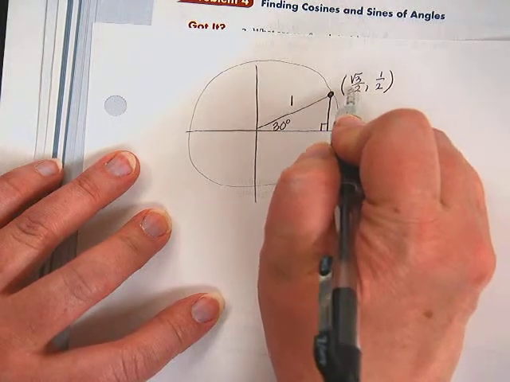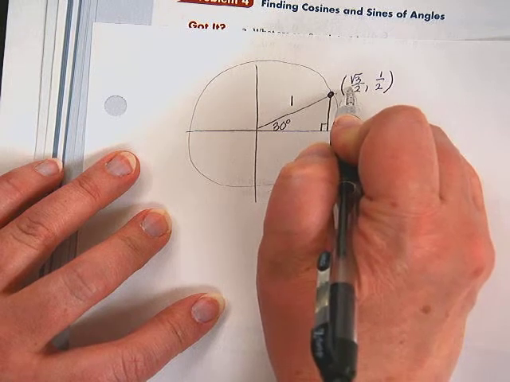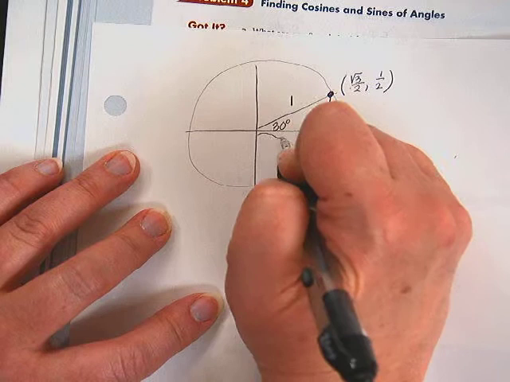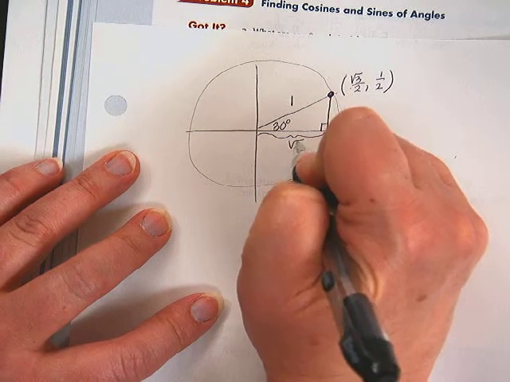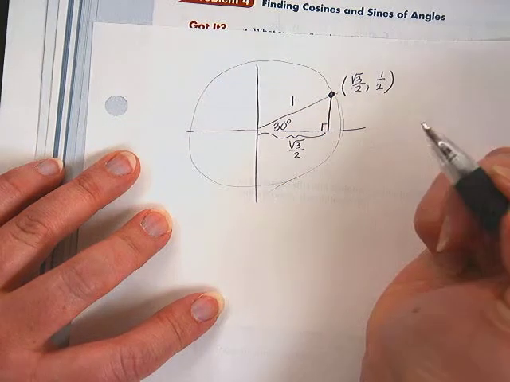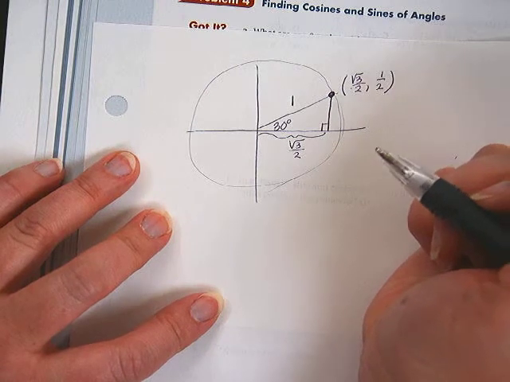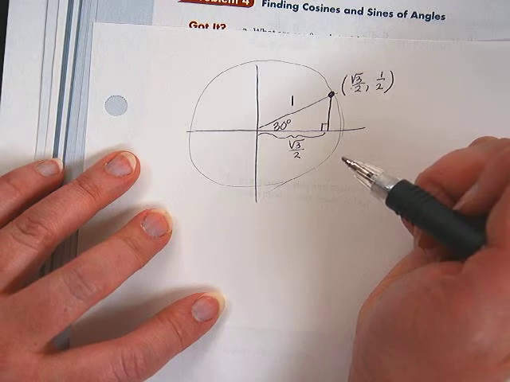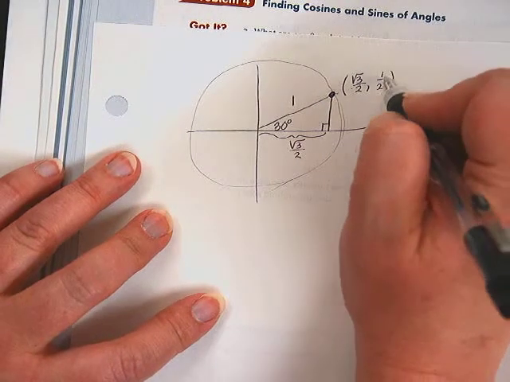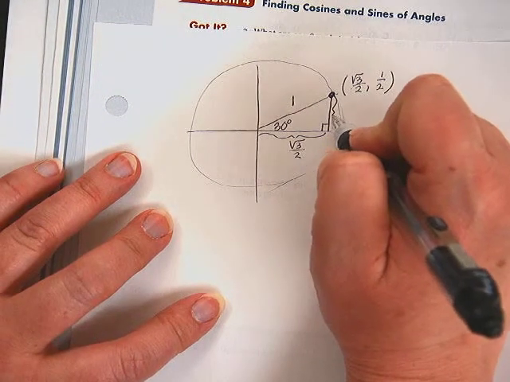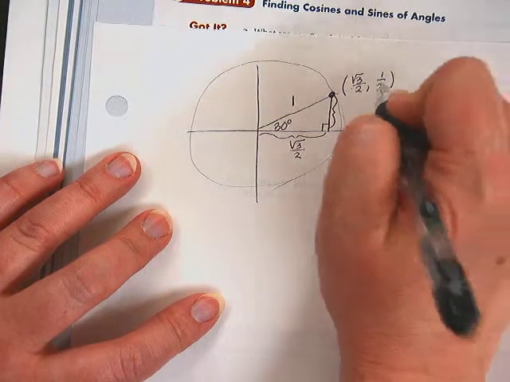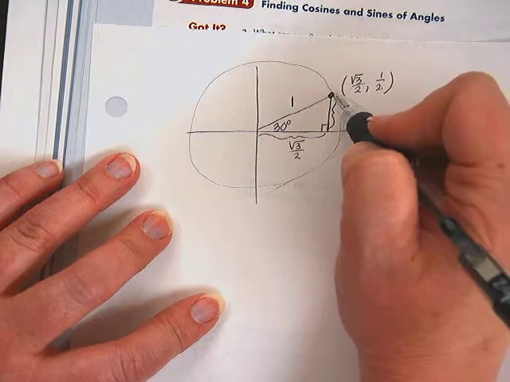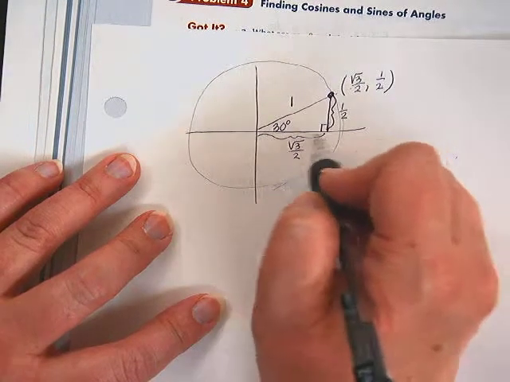The fact that this point right there has an x value of square root of 3 over 2 and a y value of 1/2 means that this side of our triangle here has a length of square root of 3 over 2, which is a decimal answer, 1 point something. And then this side of our triangle has a length of 1/2. That's our y value. This is our x value.